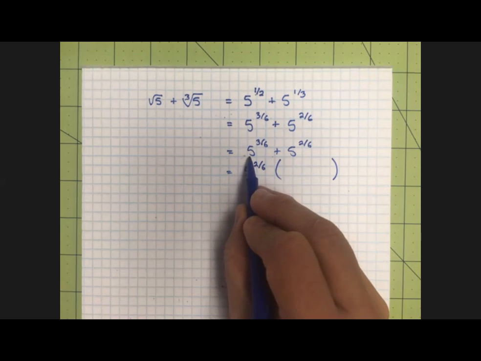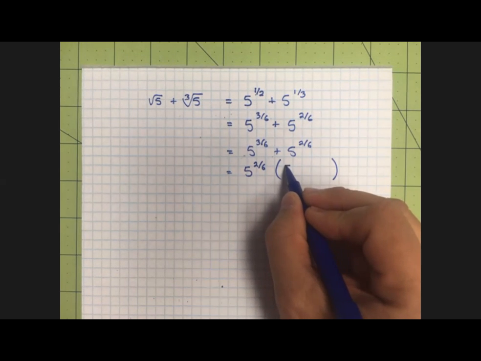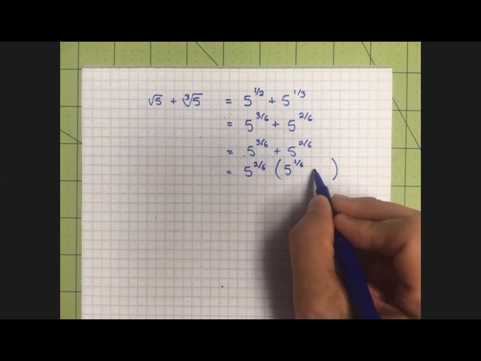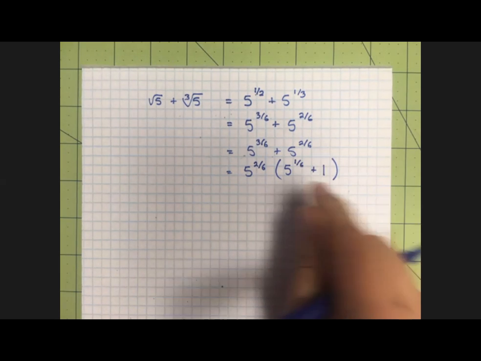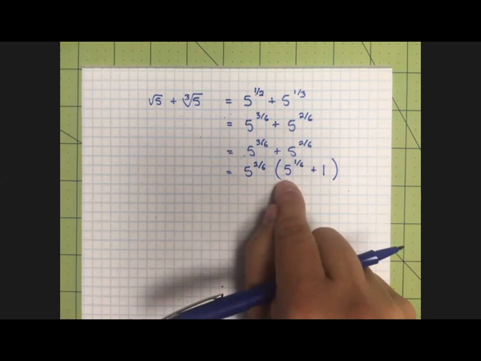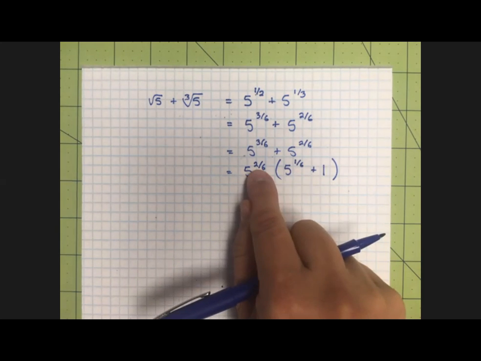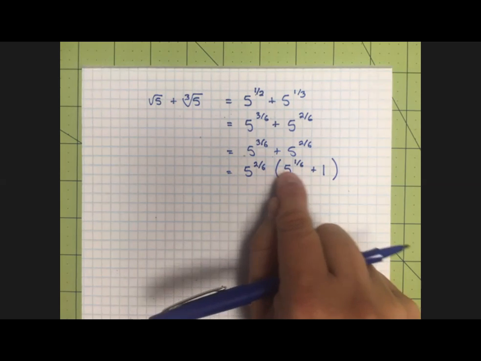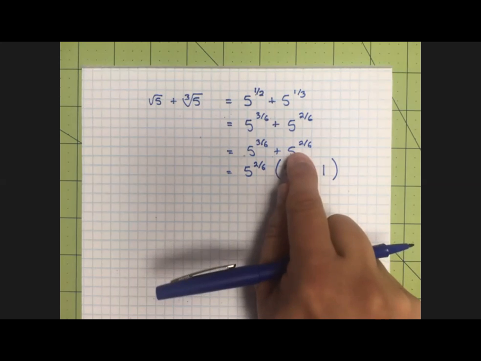And that would leave behind 5 to the 1/6 plus 1. Right? When you multiply things with a common base, you add the exponents. So 2/6 plus 1/6 is 3/6. And 5 to the 2/6 times 1 is 5 to the 2/6.